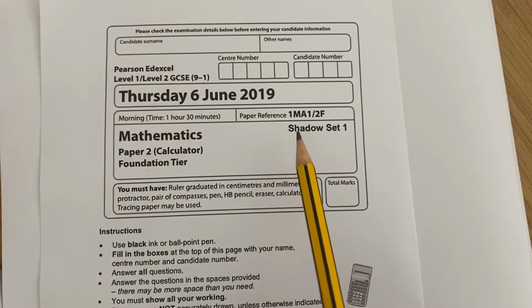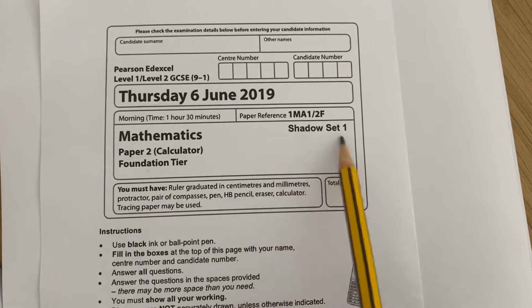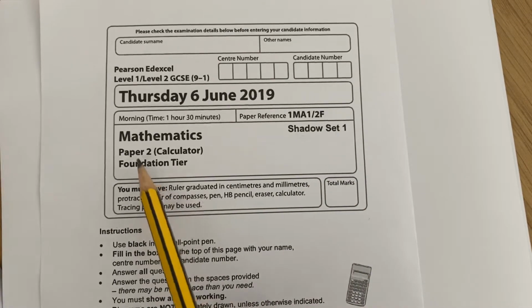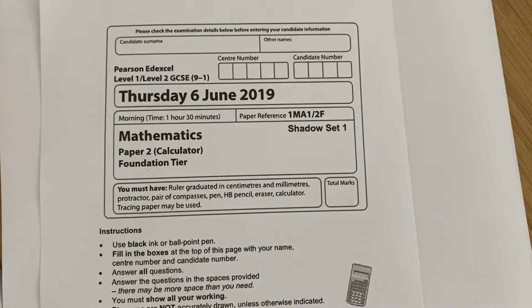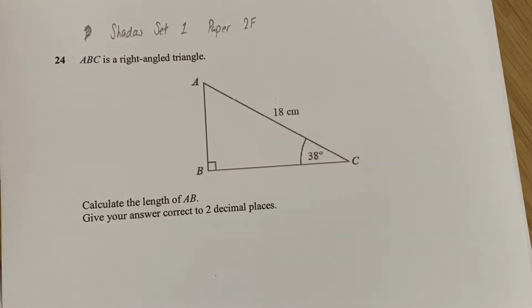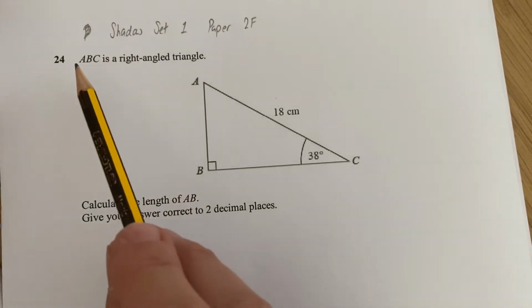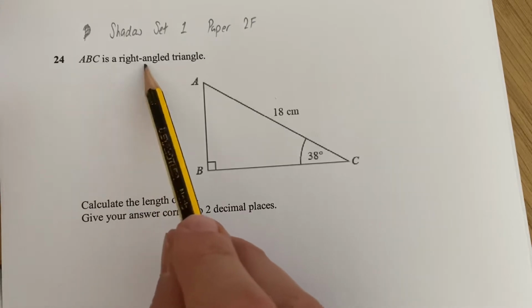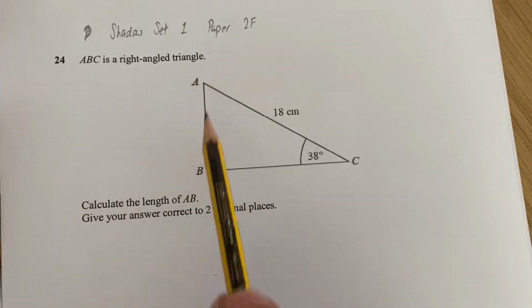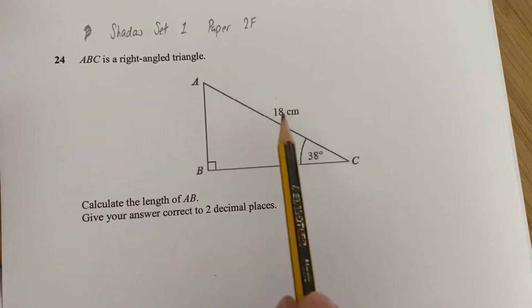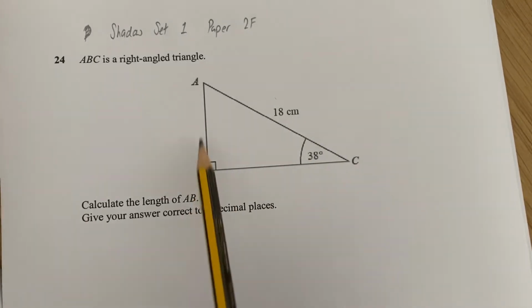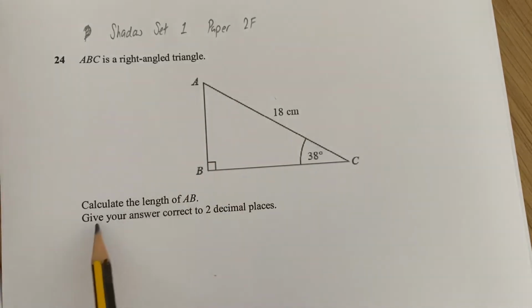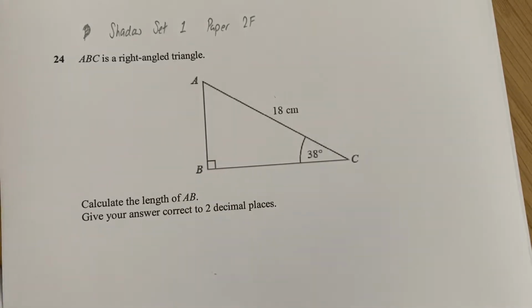So this is GCSE Papers Shadow Set 1, Foundation Tier, Paper 2, Thursday 6th of June 2019. Okay, so this time we're going to do question 24. ABC is a right angle triangle. I can see we've got a length and an angle. Calculate the length of AB, and give your answer correct to 2 decimal places.